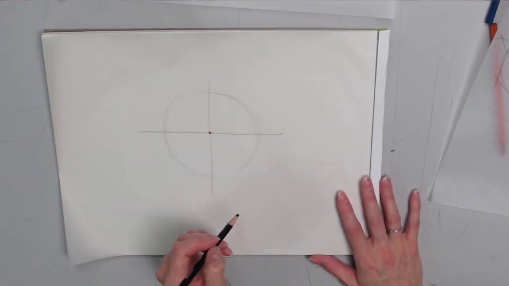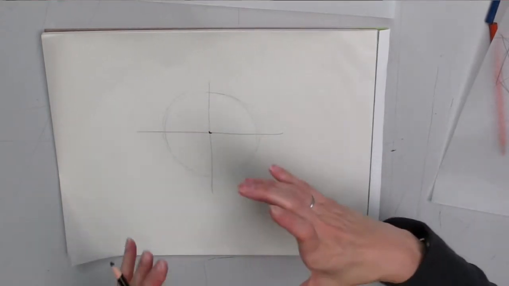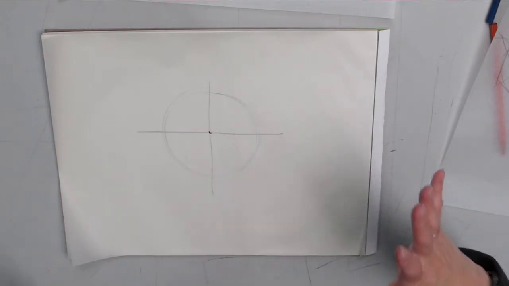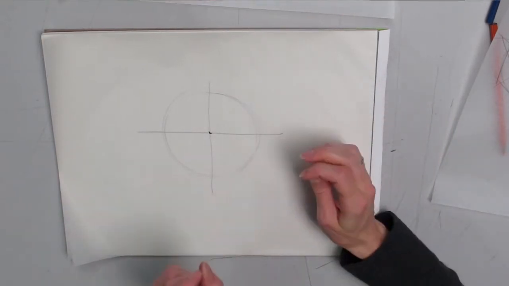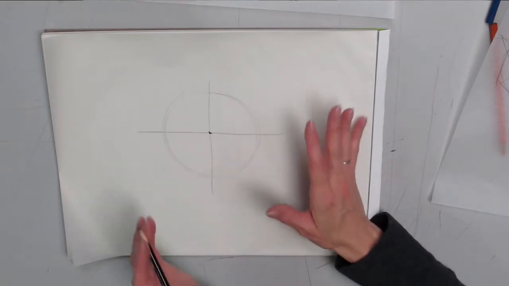That's the center of the sphere in 2D, in 3D, in any view. That's the center of it. That's not the point it's sitting on. Yeah, but that's the center of it.